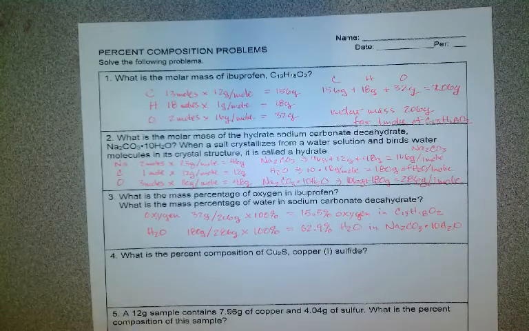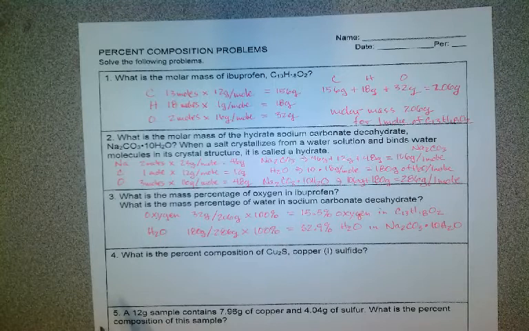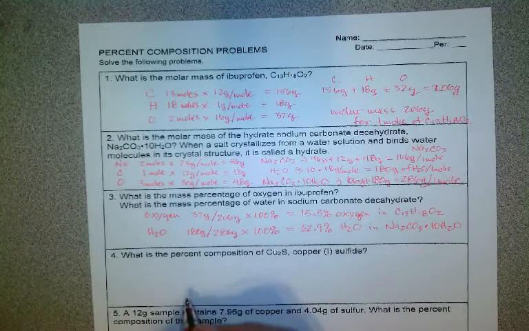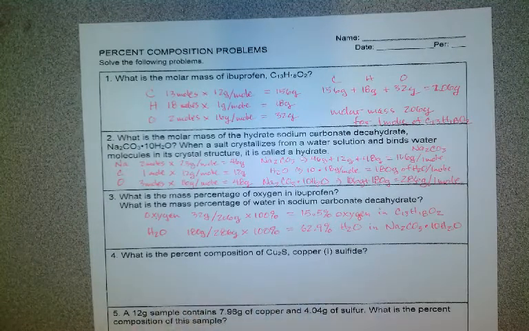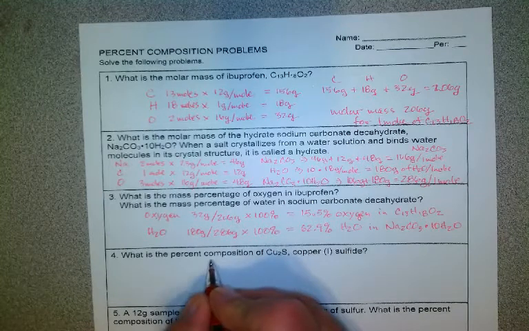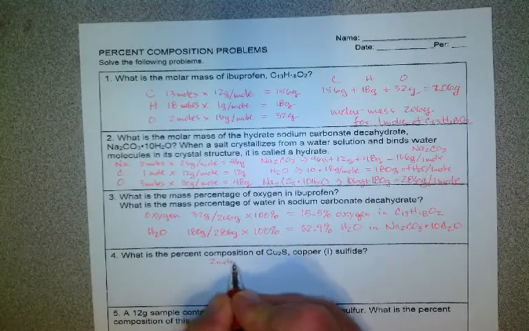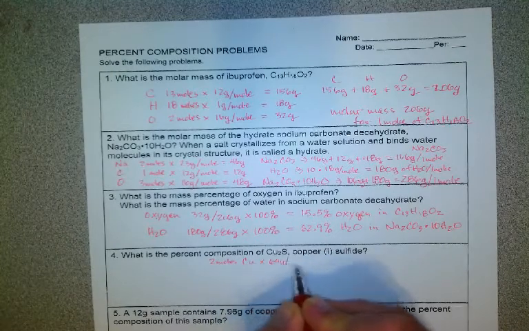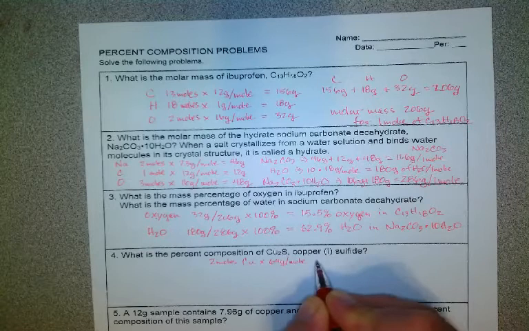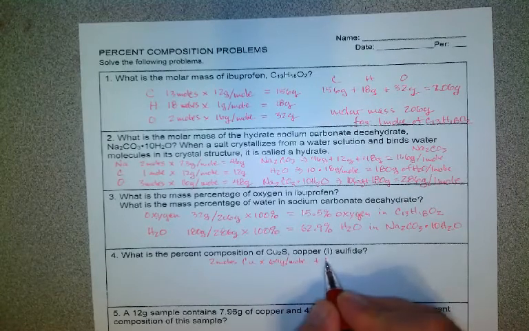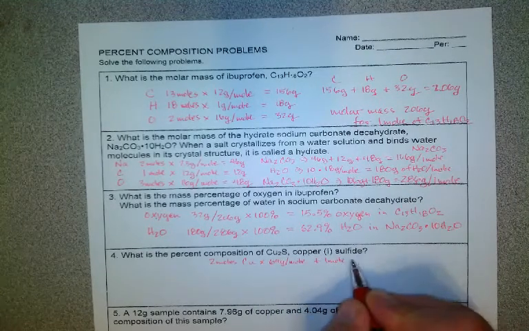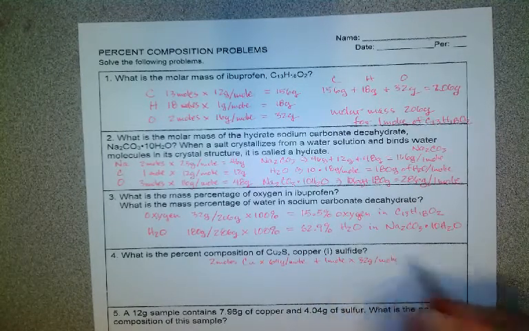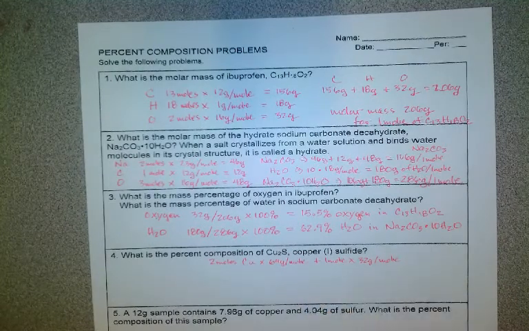So first, like previously, we need to find the total for this compound. We need to find the molar mass. And so copper, we can round that off to 64 grams per mole. So basically we have 2 moles of copper, and then, as I said, 64 grams per mole. Plus, we have just 1 sulfur, and that's 32 grams per mole, and this one's for the sulfur.